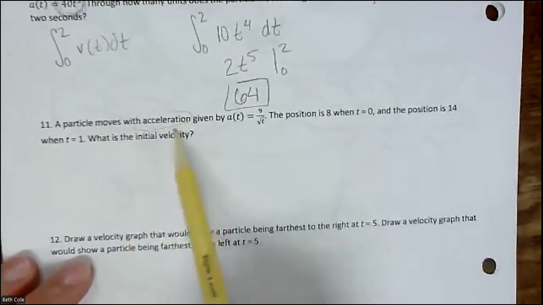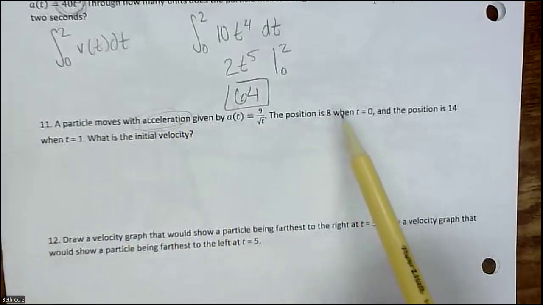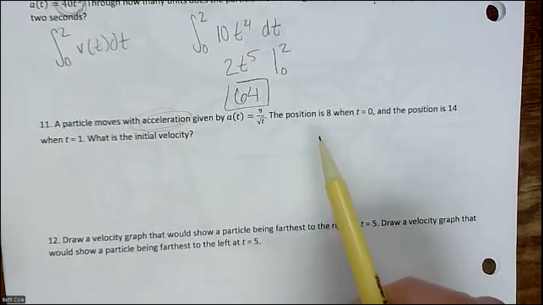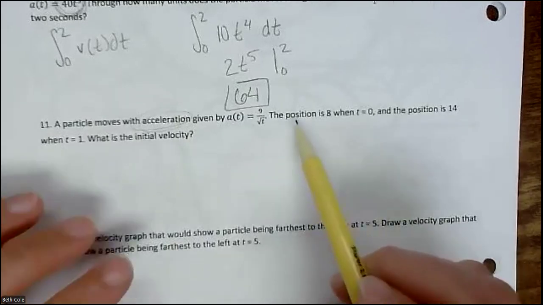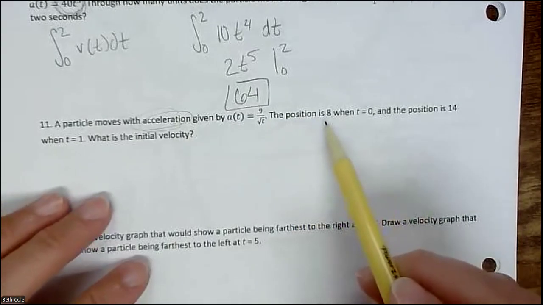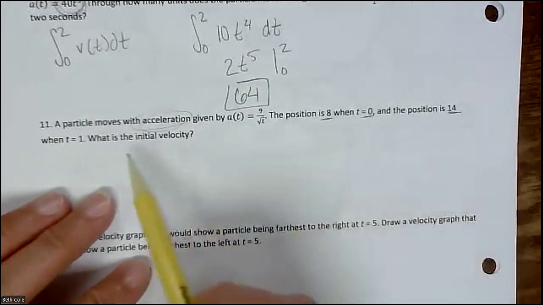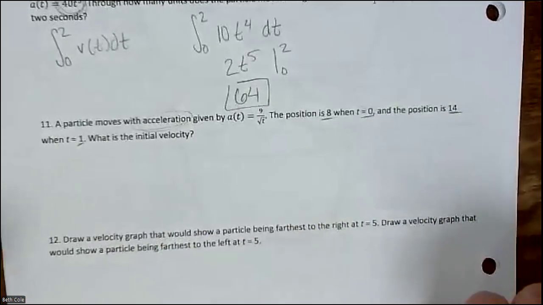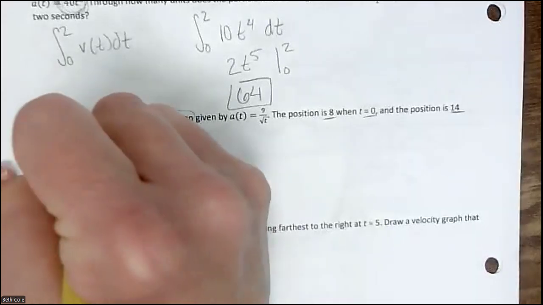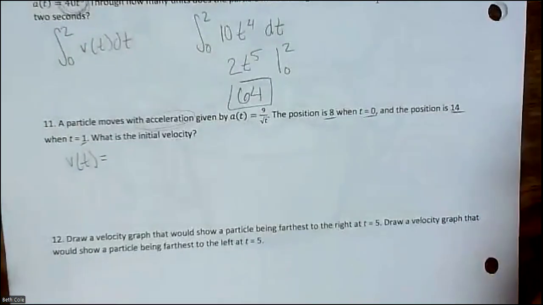Again, they gave us acceleration for this. Oh, I remember this question. This one's actually not all that hard. It's just they throw a lot of information at you and there's a square root. The position is 8 at time 0, so that's initial, and is 14 at time 1. What's the initial velocity? Okay, well, let's just start trying to write a velocity function, okay?